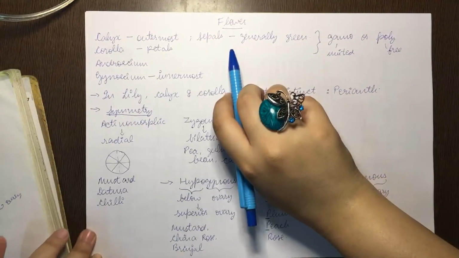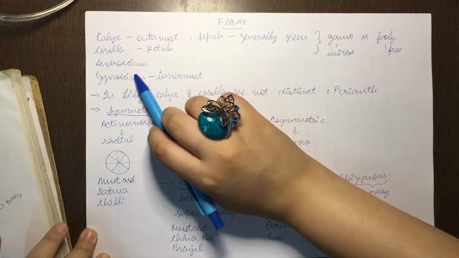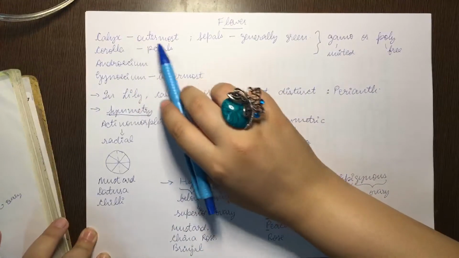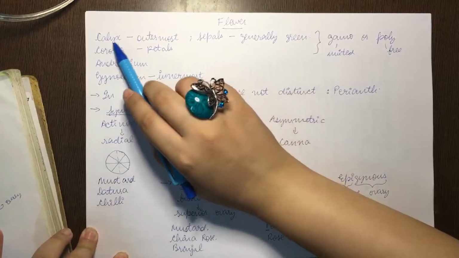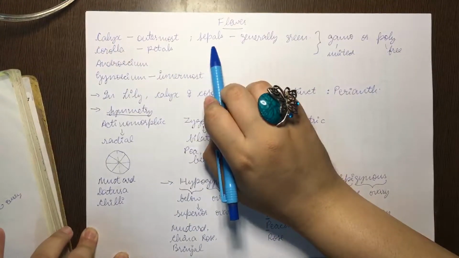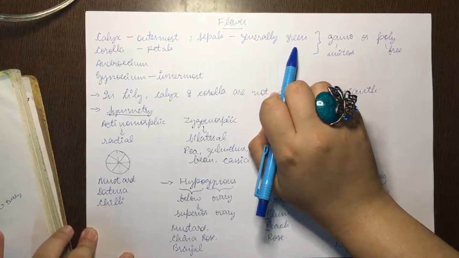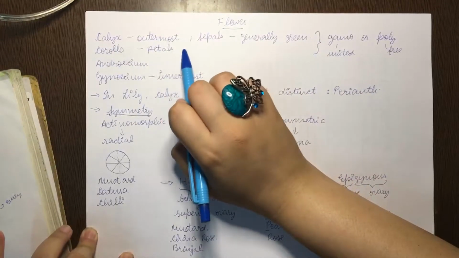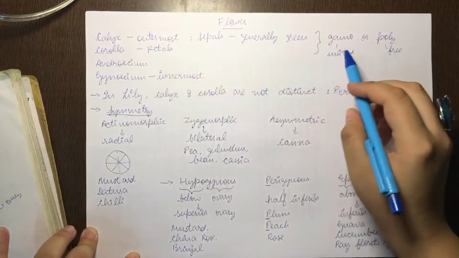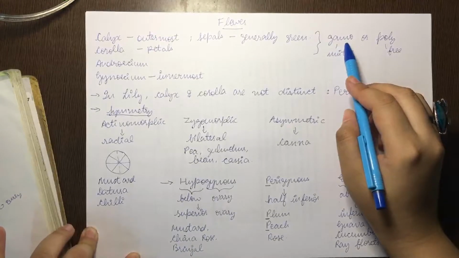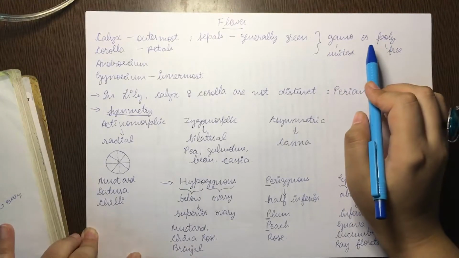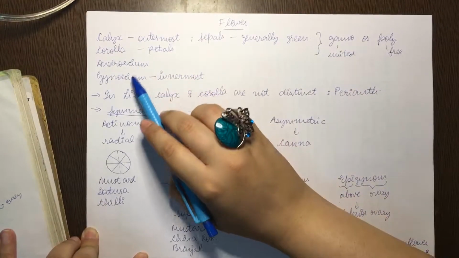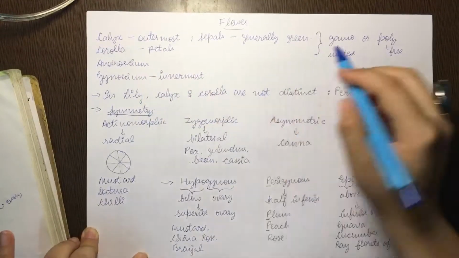Next is the flower: calyx, corolla, androecium and gynoecium. Calyx is the outermost, gynoecium is the innermost. Calyx, also known as sepals, generally green, and corolla, petals, the colored ones. Now the terms gamosepalous, polysepalous, gamopetalous, or polypetalous, these are for calyx and corolla. For androecium and gynoecium, we have different terms. That's why I've written it here.